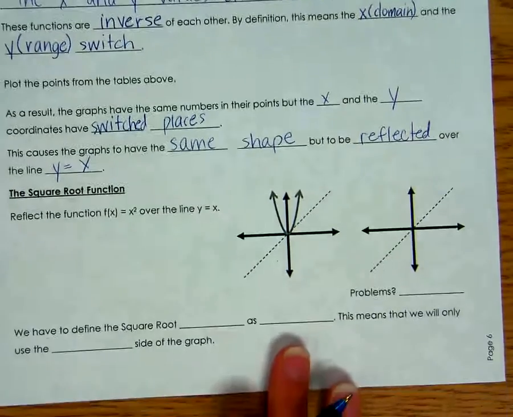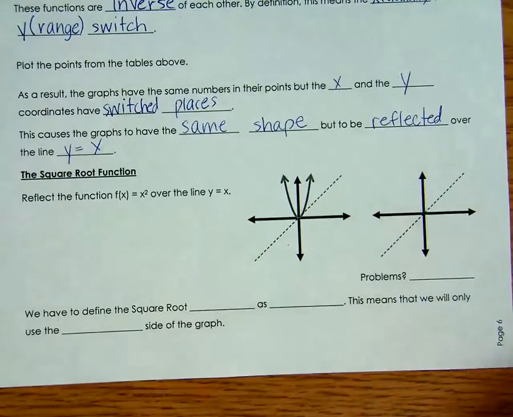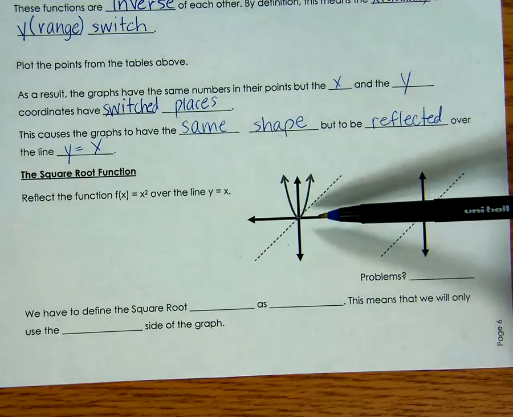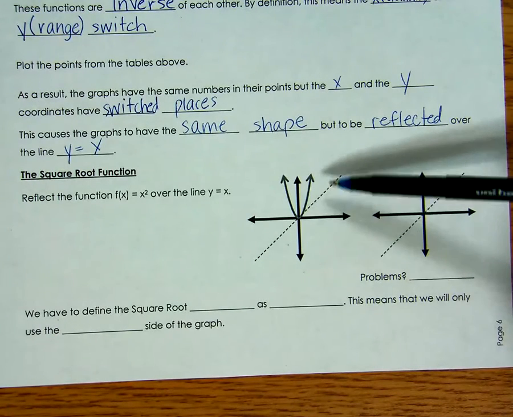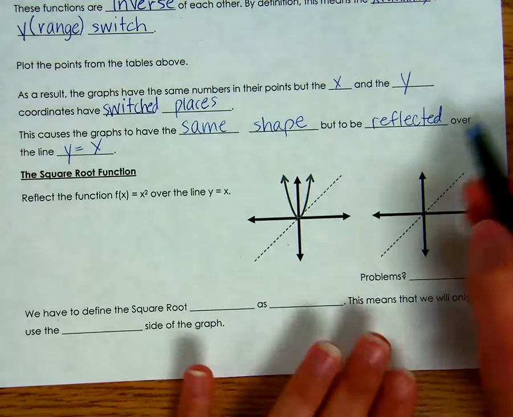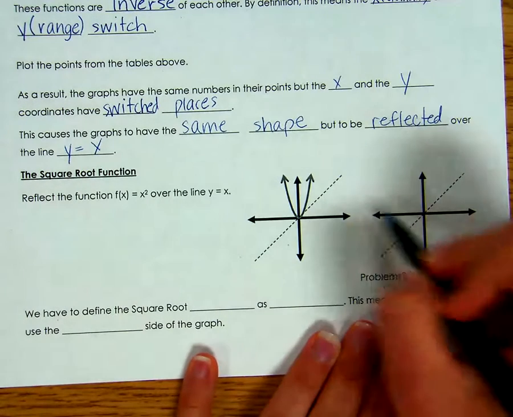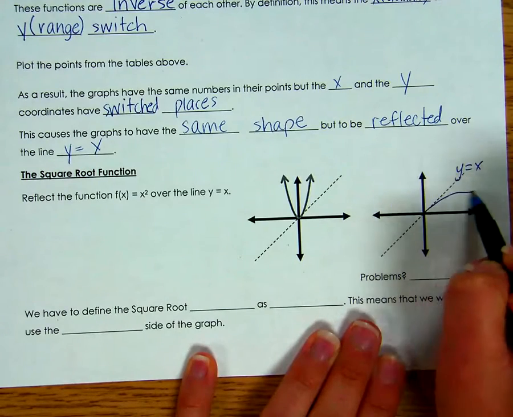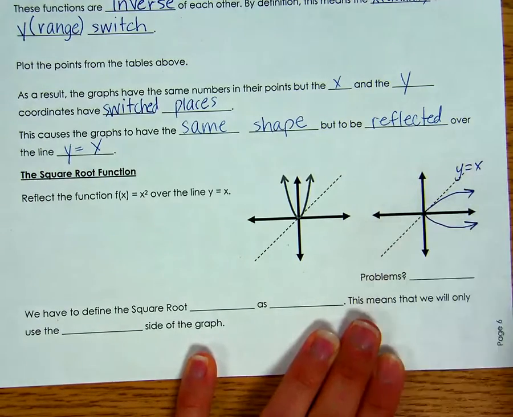If I look at the square root function a little bit further, because this is only half of a parabola, why might that happen? Down here, I could see my parabola when y equals x squared, or f of x equals x squared. If I was to graph the parabola and I was to reflect it over the line y equals x, it would look like this.